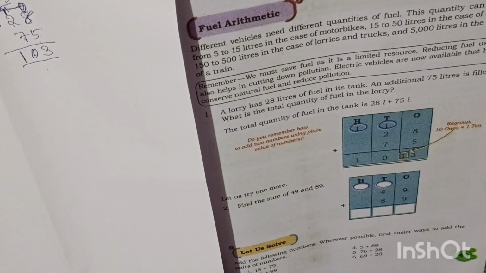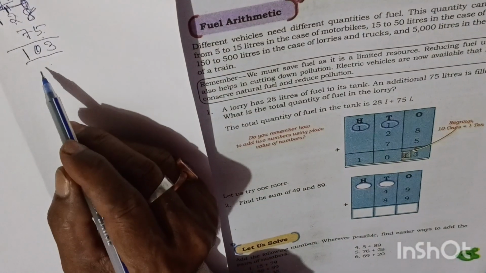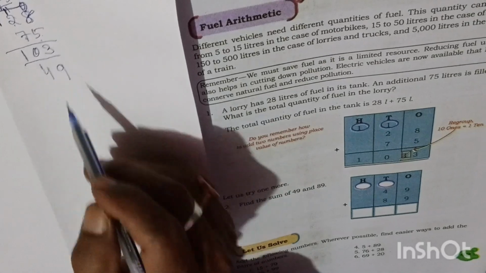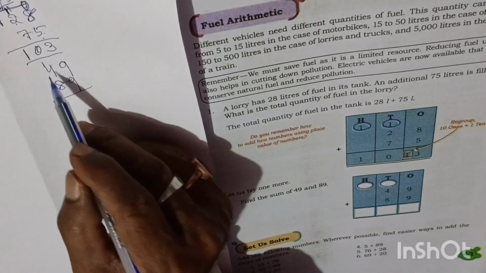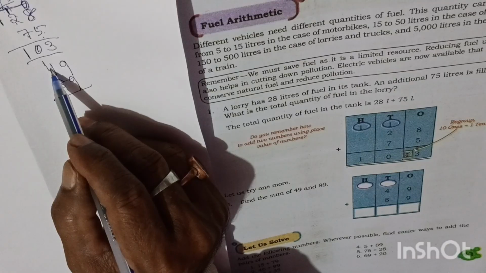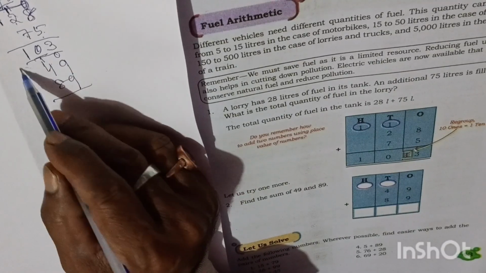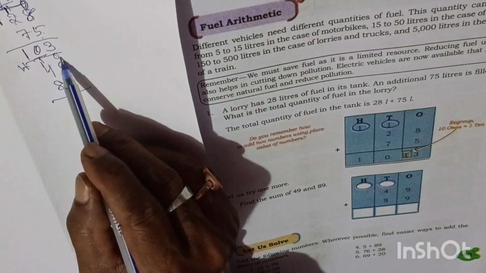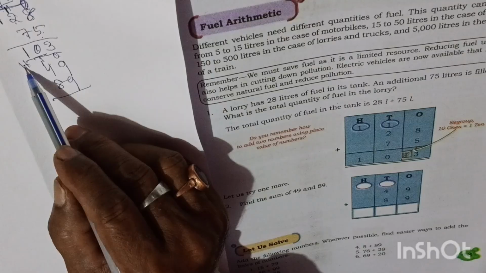Similarly, you can add 49 and 89. Let us try one more, 49 and 89. In 49, the ones digit is 9 and the tens digit is 4. O, T and H: O stands for ones, T for tens, H for hundreds.